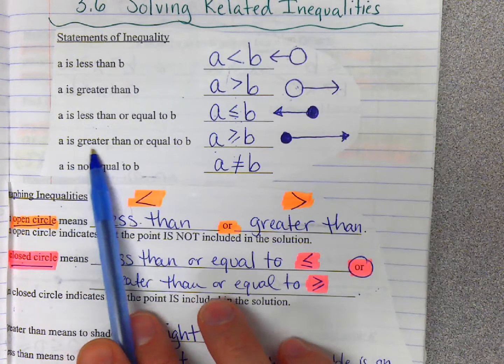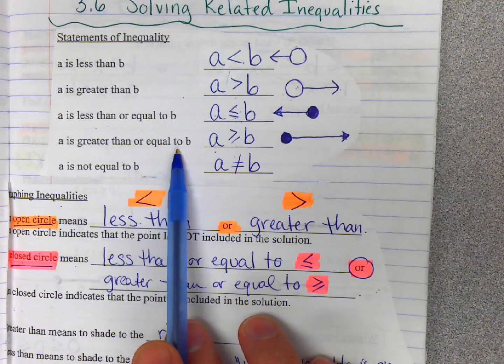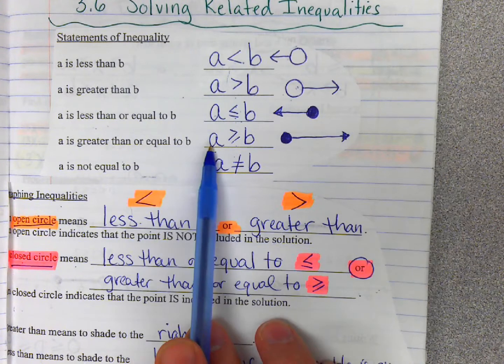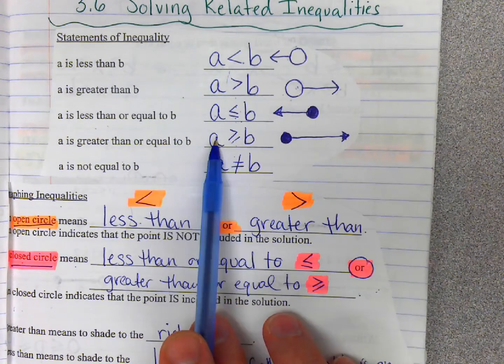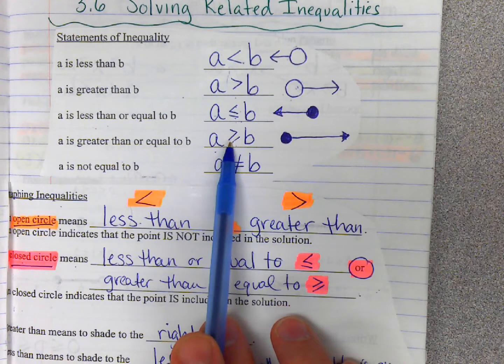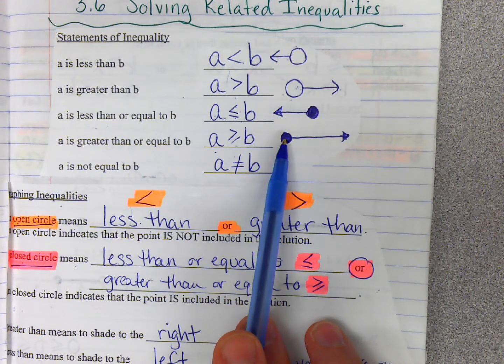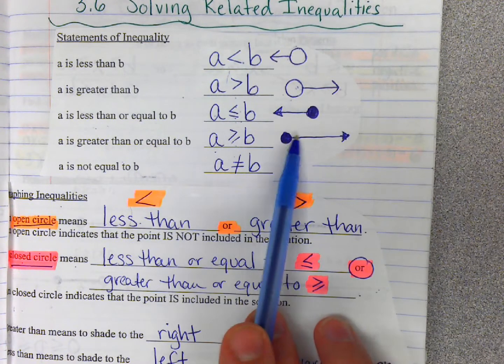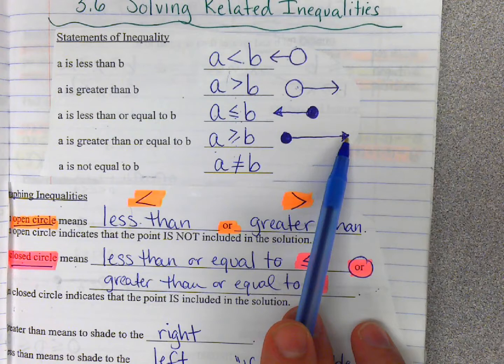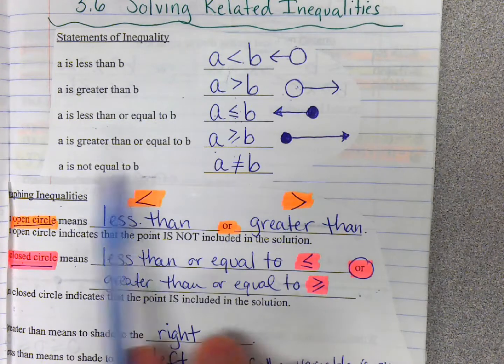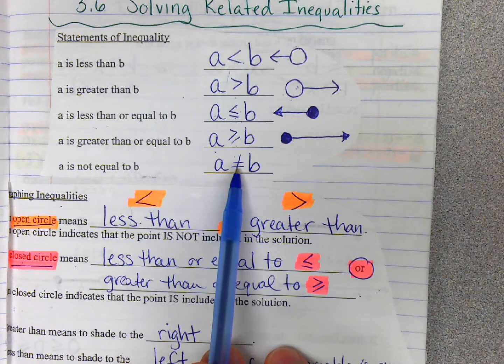A is greater than or equal to B. So here we have A greater than gets the big mouth, right? It's greater than. Equal to, you get the line underneath, then B. And when it's greater than or equal to, it's shaded in. Our point is going to be shaded in. Greater than, again, means going to the right. All right, here we go. A is not equal to B. The equal sign gets a slash through it when they're not equal.